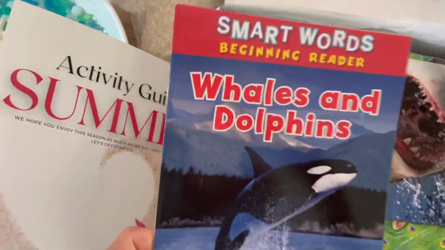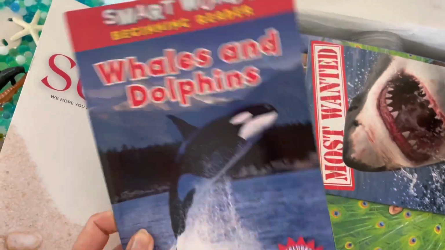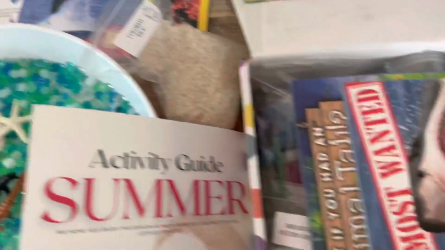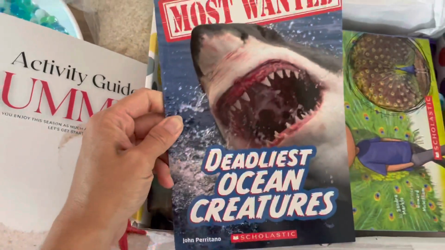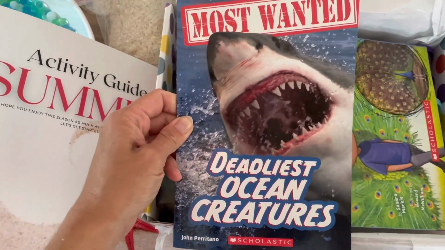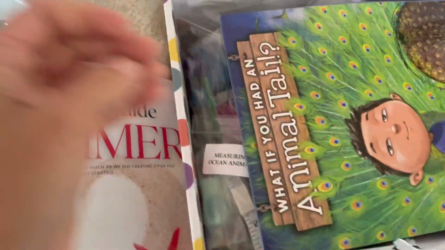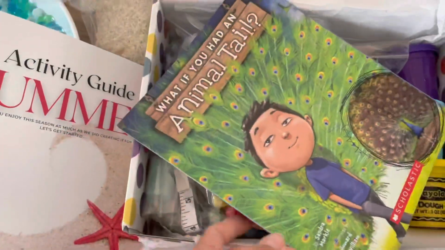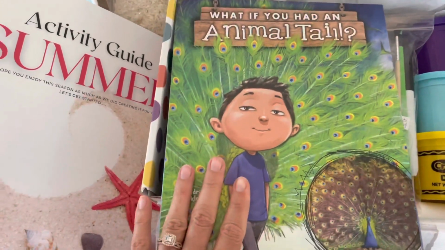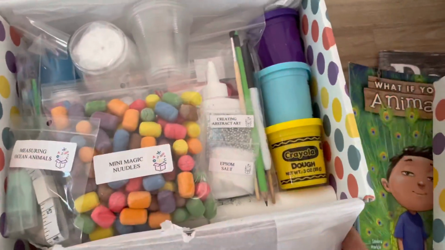This is a double, but I'm okay with that because I have 5 kids. What if more than one kid wants to look at the same book? It's just a score for us. I can also see my older boys being really interested in the deadliest ocean creature, so that will come out with us. And then these just look super fun, so I'm excited to put this in the stack of books that we'll put aside for now.